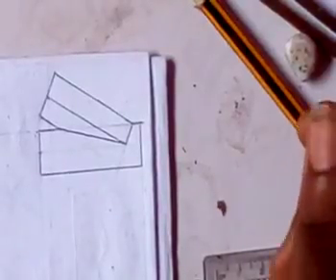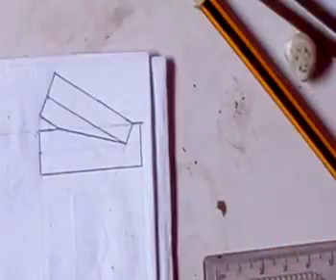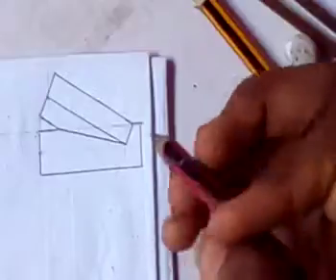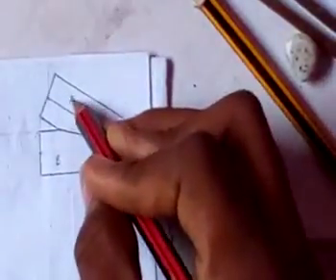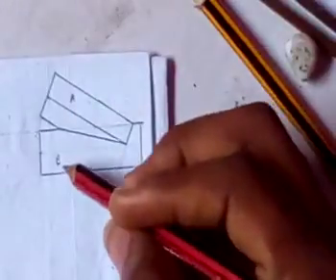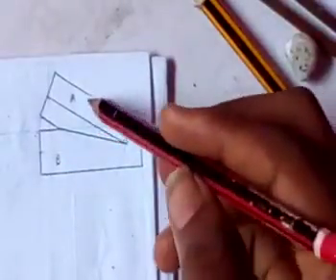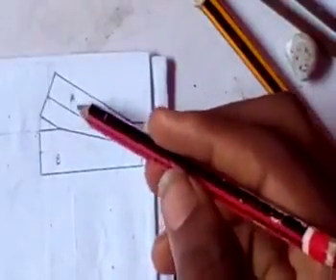Today I'm going to be teaching you how to draw the development of a prism when it's joined together with another prism in this way. So this is prism B, this is prism A. Now I want to draw the development of prism B when it is joined together with prism A. They are both square prisms.